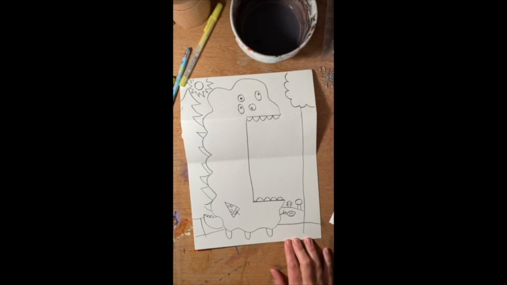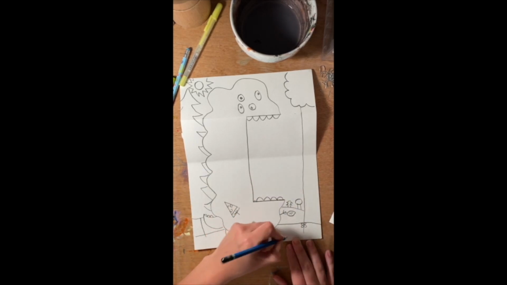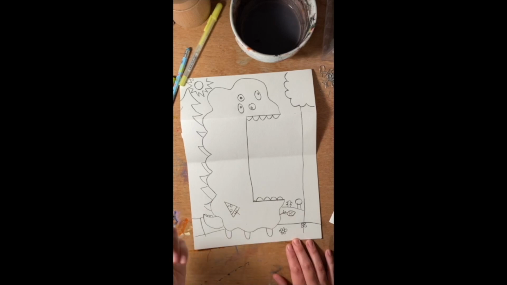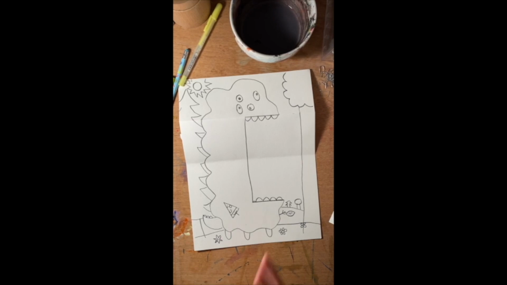All right, and I think I want to add some flowers for my monster to look at or eat. I like adding lots of detail to my background because I think it makes my picture more interesting. But as I've been saying, you are the artist. You get to decide what you add for your monster's habitat.